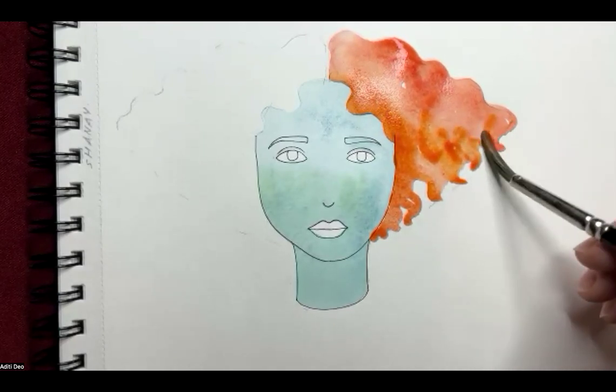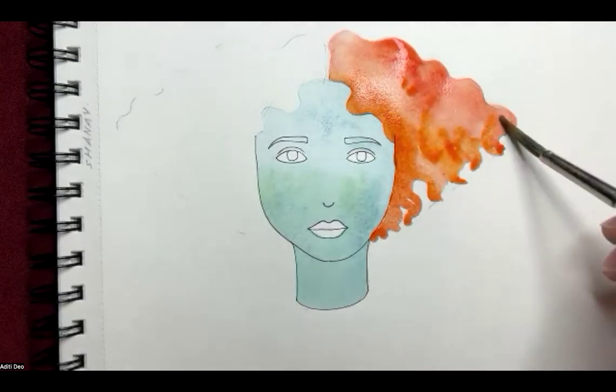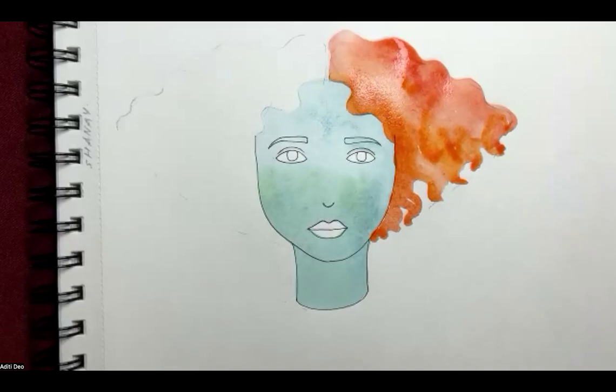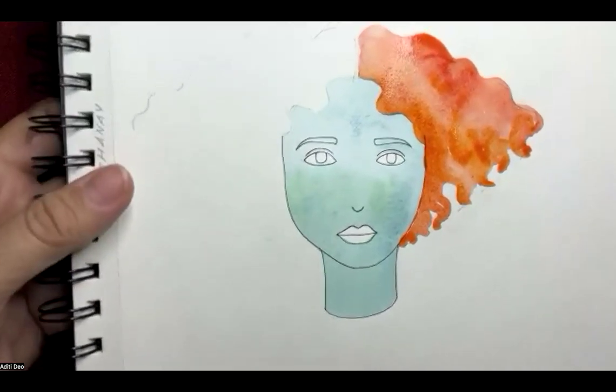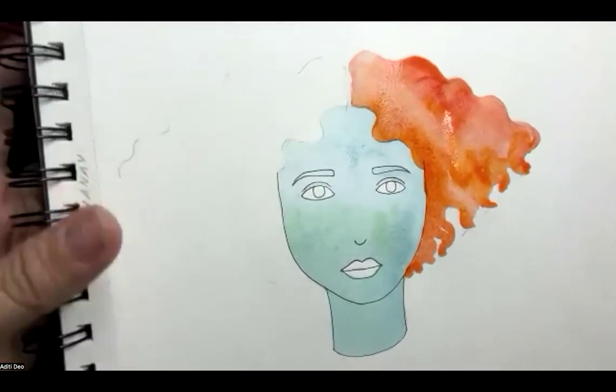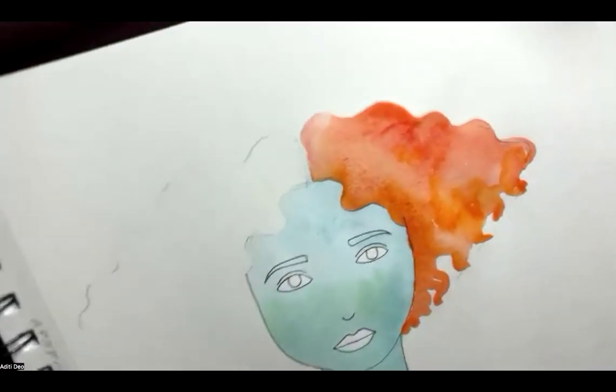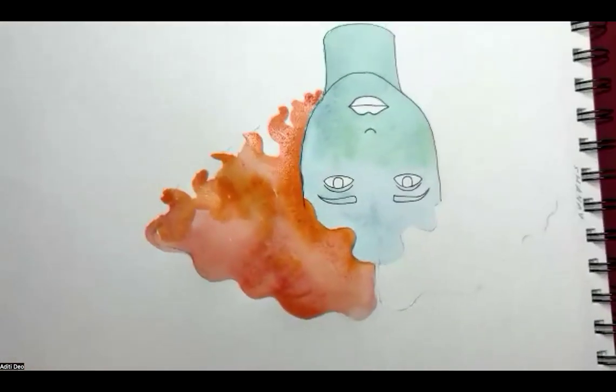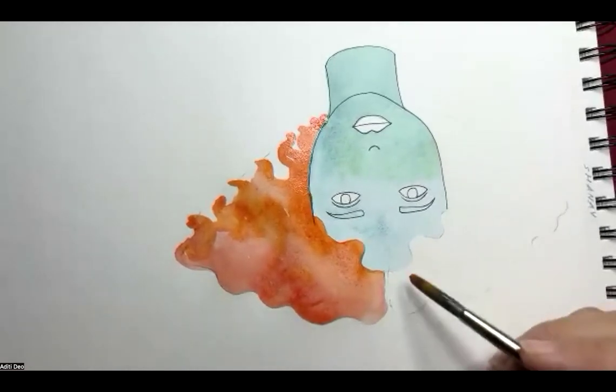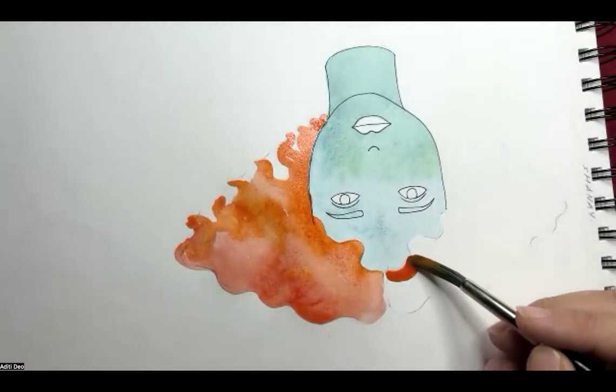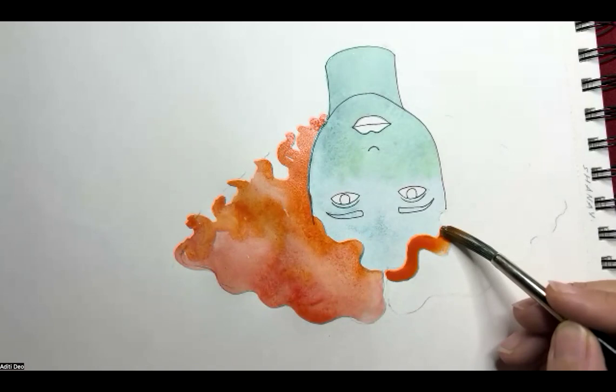So very often we get so caught up in making our paintings look like real people, and then they can look nice, but they can also look boring. I'm turning my book around because I'll be able to paint better this way. Now I'm gonna paint it going upward.